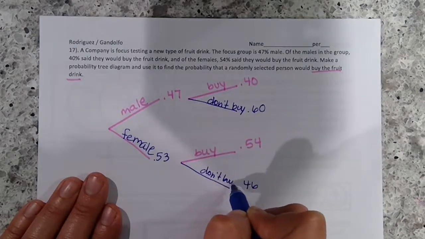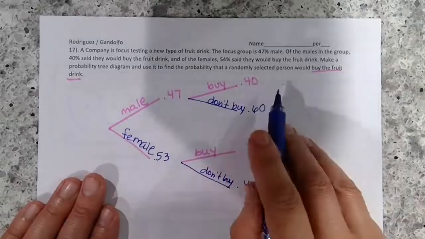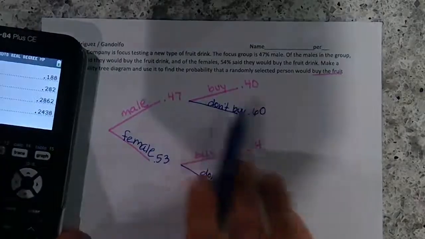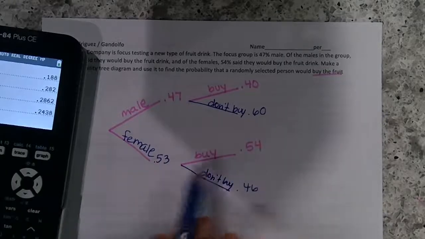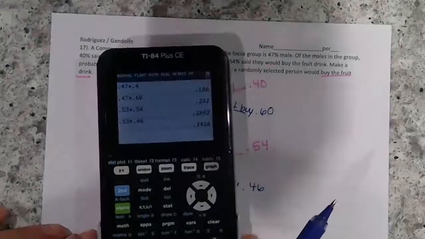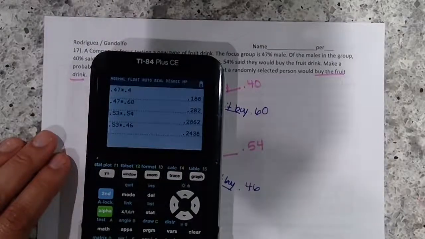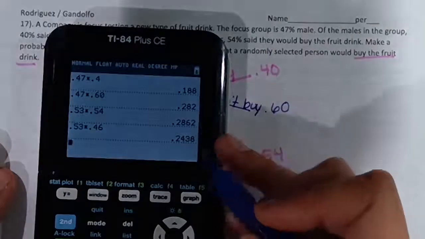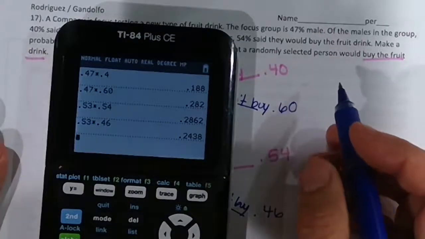Then I'm going to do the same thing and complete my diagram and multiply these across. So 0.47 times 0.4, 0.47 times 0.6, 0.53 times 0.54, 0.53 times 0.46. Multiply that out and I'm going to write those numbers. Now I can keep it as 18.8%. In this case, I'm just going to go ahead and round.